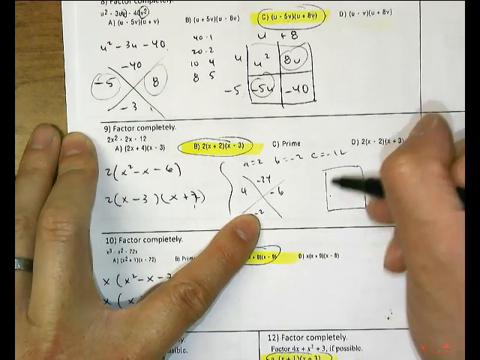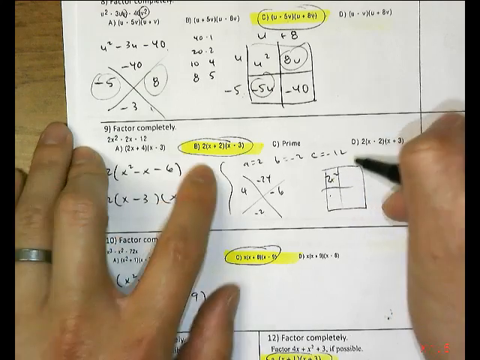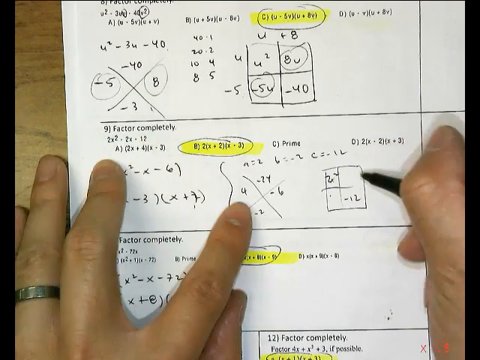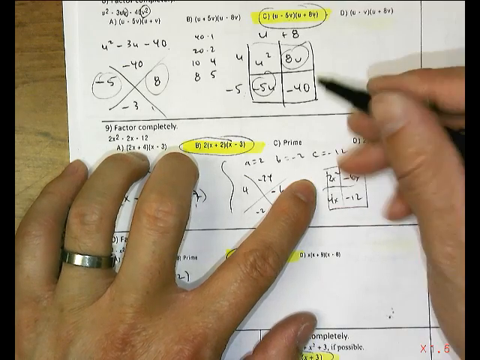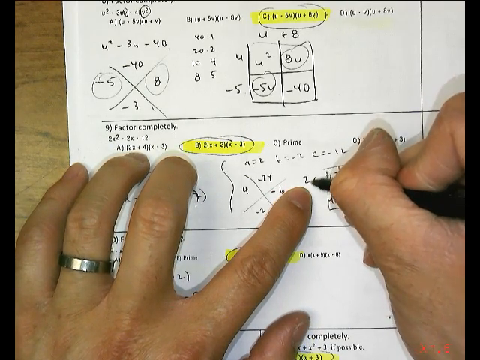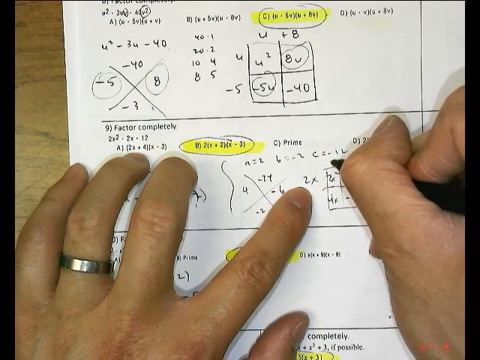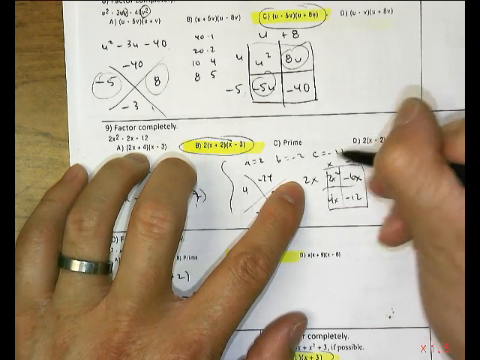I'm not going to stop there because a is greater than 1. So I have 2x squared, negative 4x, negative 6x. Let's try 2x here and x here, so 2x times negative 3, x times 4.